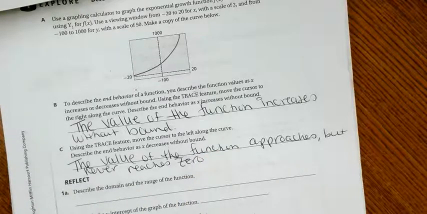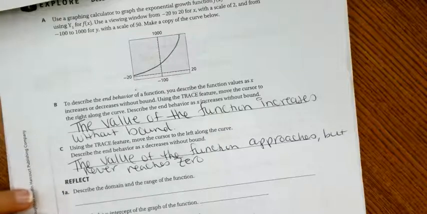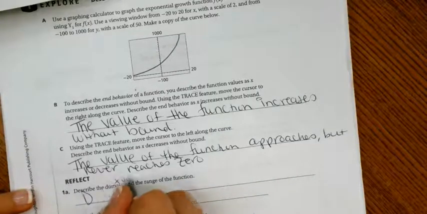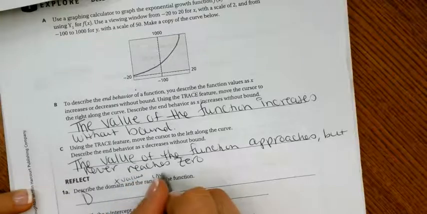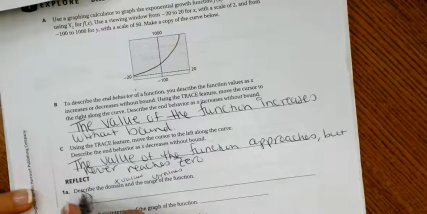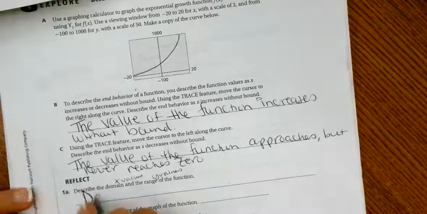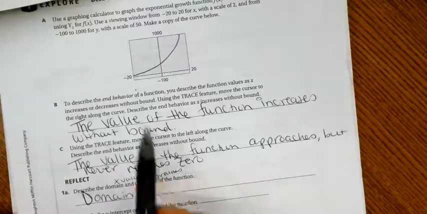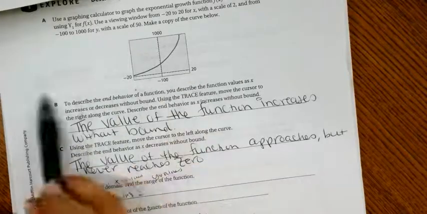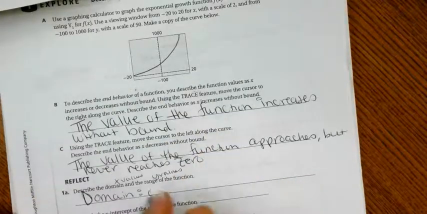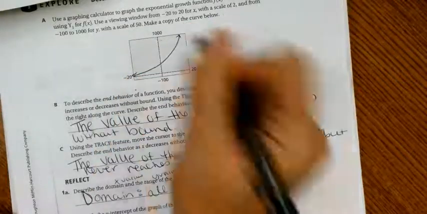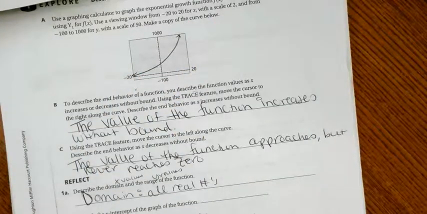Describe the domain and the range of the function. So what would be my domain? My domain is my x values. Range is your y values. So in terms of my x values, my domain is what? What x values get covered? All real numbers. It goes on forever in this direction and this direction. So it's going to be opening up forever. It's going to cover every single x value.